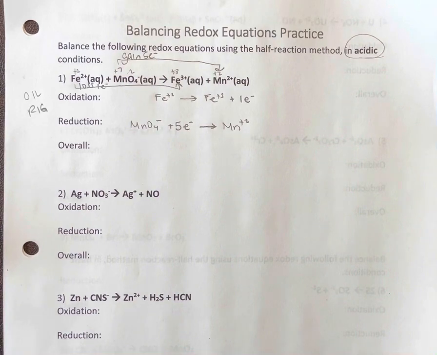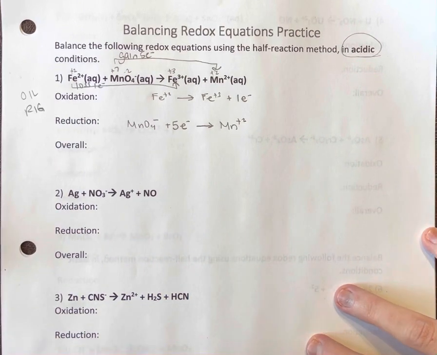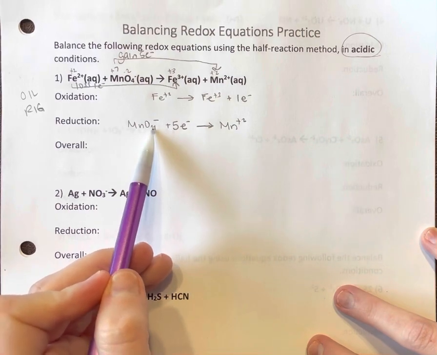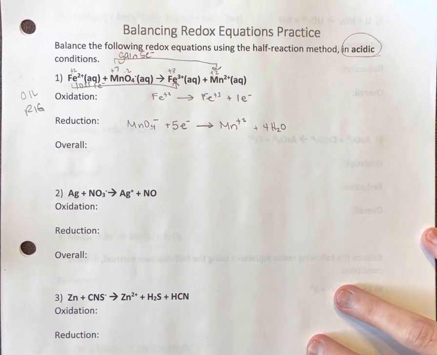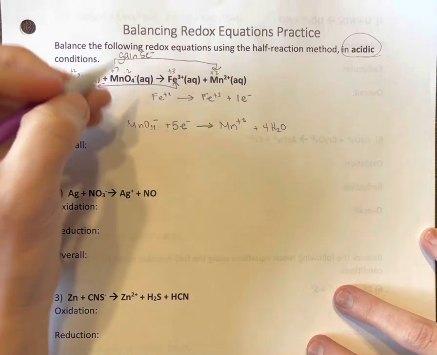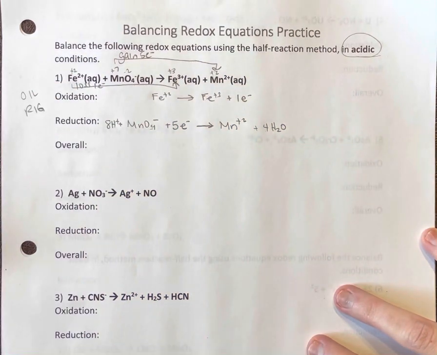Okay, the first thing we do now is balance our oxygens with waters. This is already good. This has 4 oxygens, so we need 4 waters. Oxygens balance. Next, we have to balance our hydrogens with H+. So now we have 8 hydrogens, so we have 8 H+ over there. All right, and this one's good.